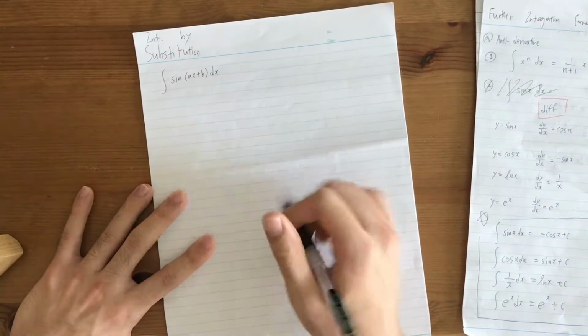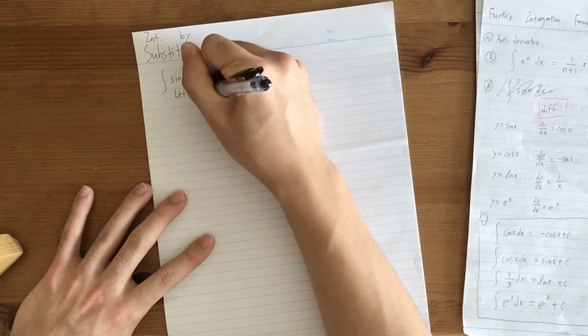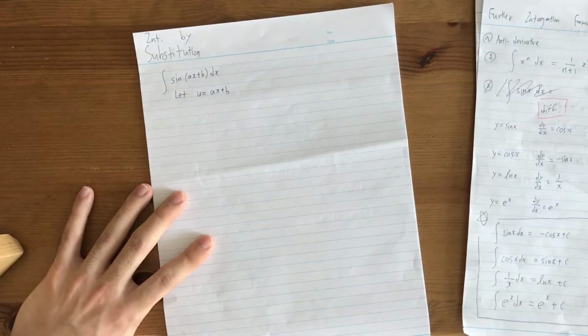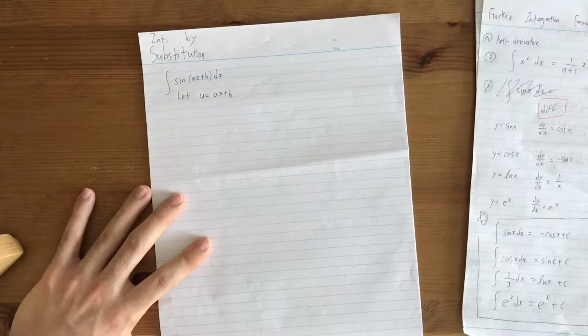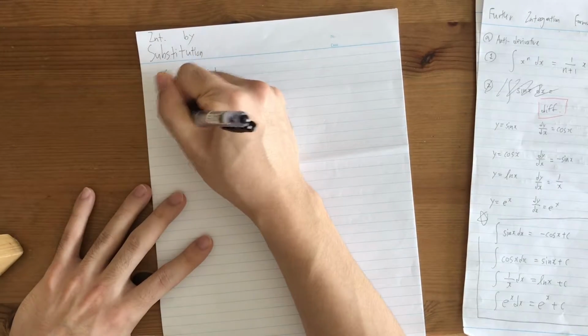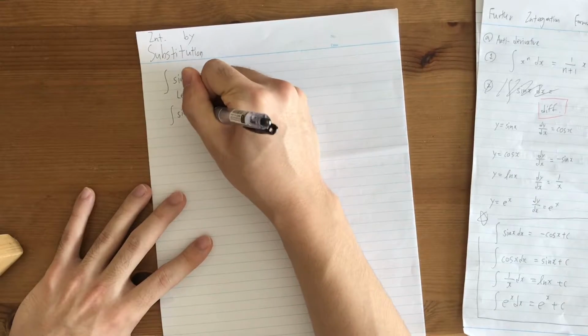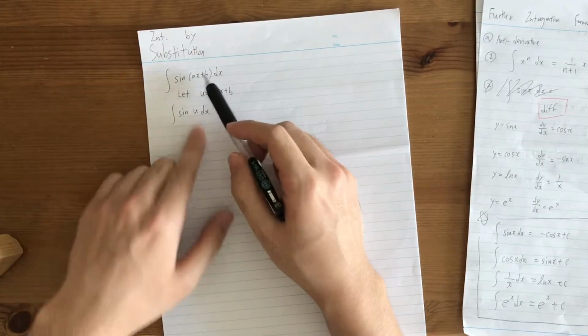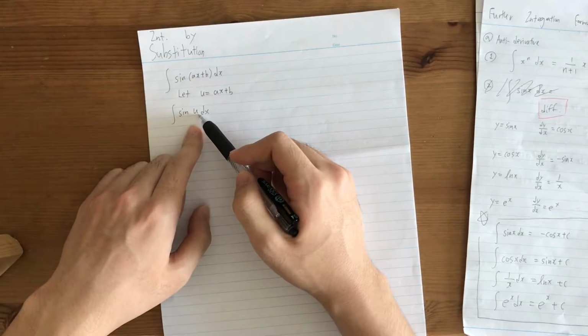So what we can think of is, again, use substitution. So let u be ax plus b, let's say. Then we'll have this, right? Because ax plus b is now u, so we replace ax plus b by u.